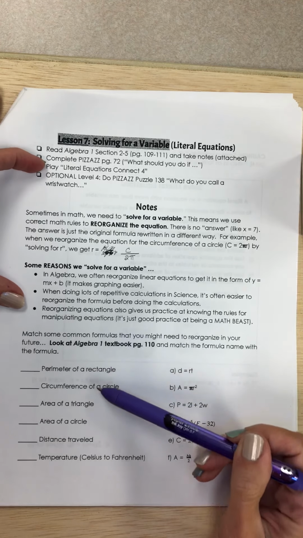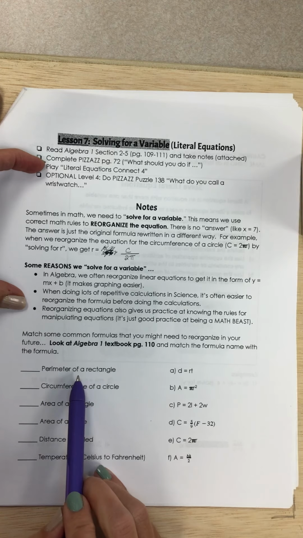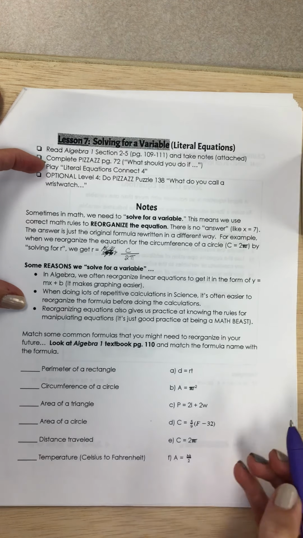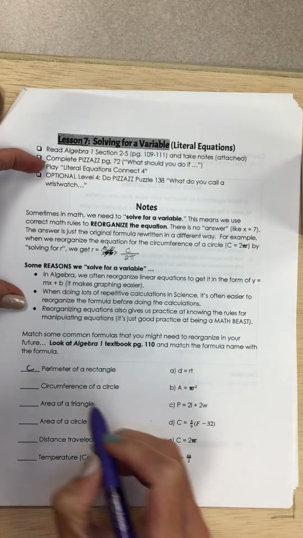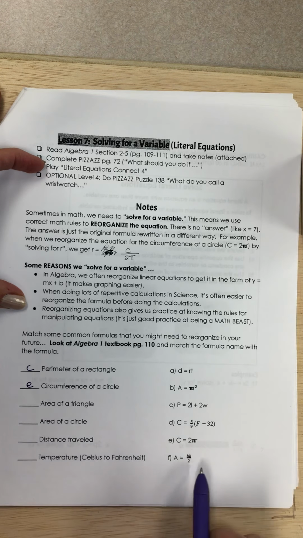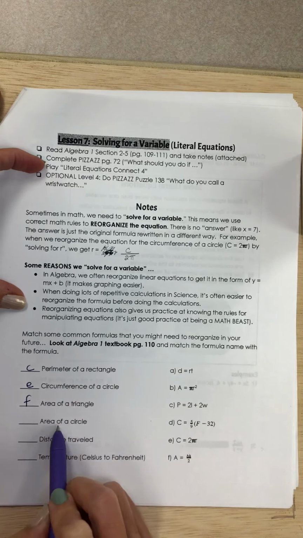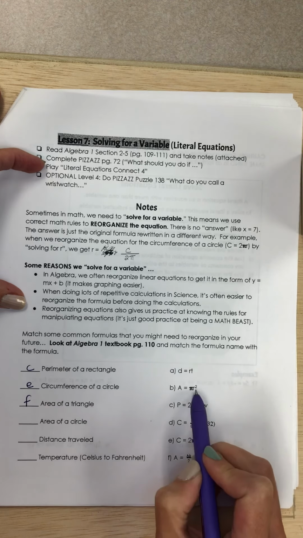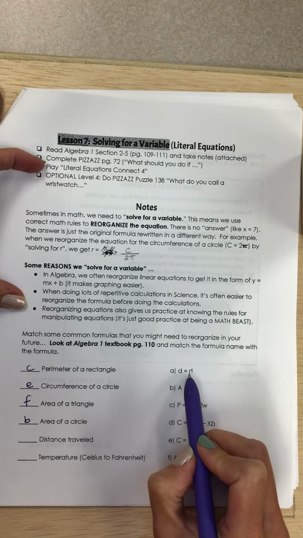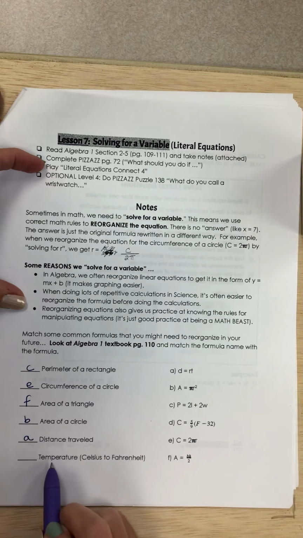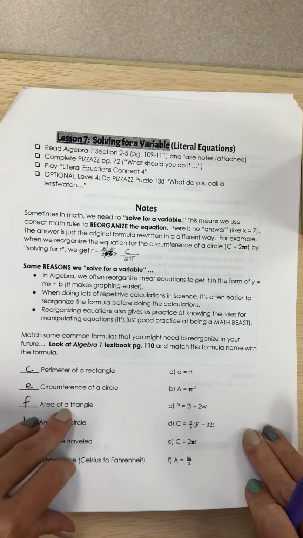So here are some very common formulas that you might see while you're reorganizing. Perimeter of a rectangle, that would be 2 times the length plus 2 times the width. Circumference of a circle, we'll be doing a lot with that later. That's 2 pi r. Area of a triangle, we did that last year: base times height divided by 2, or 1/2 base times height. Area of a circle is pi r squared. We'll be doing that later. Distance traveled, d equals rate times time. That's going to show up later. And temperature, the only one left is that one. So these are some common formulas just to keep in the back of your head.